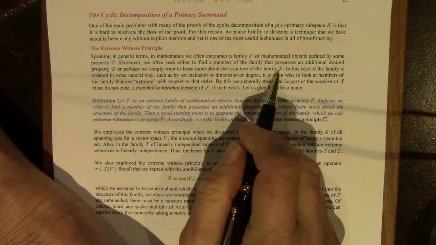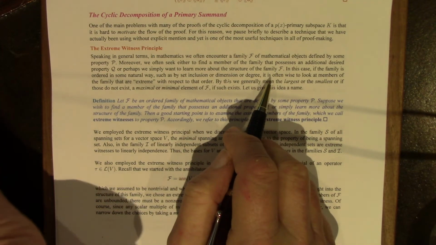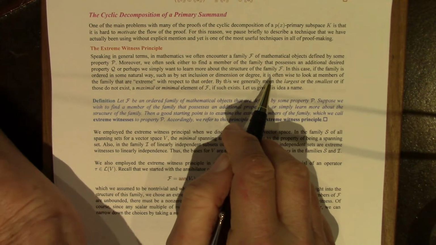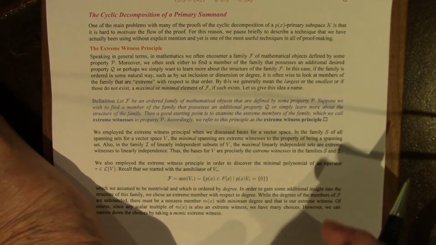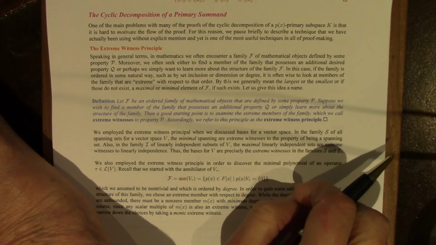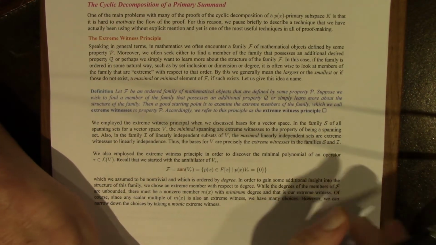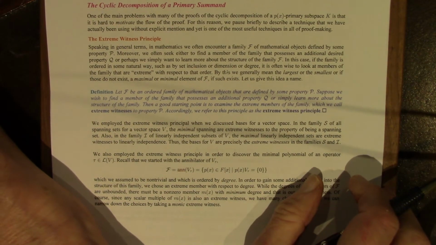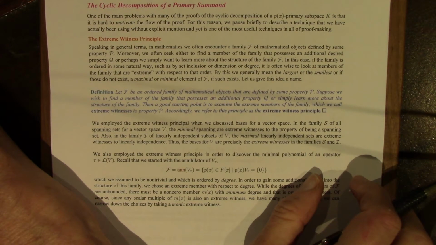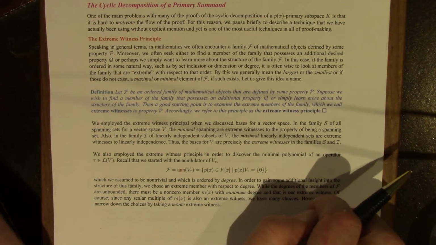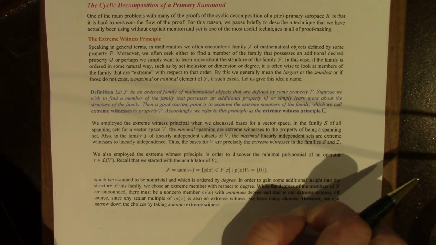So in either case, if the family is ordered in some natural way, and many of them are, set inclusion, dimension, degree, any sort of reasonable order, then to accomplish our goal, it is often wise to look at members of the family that are extreme with respect to that order.